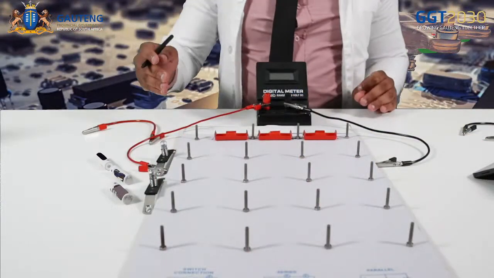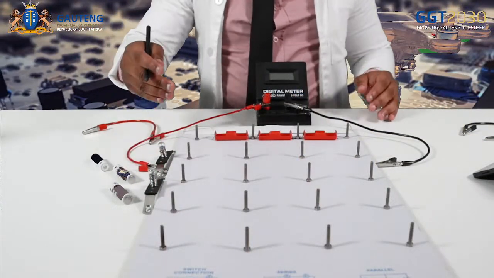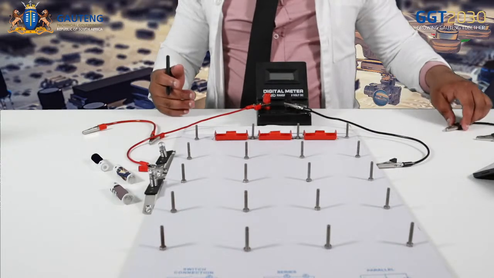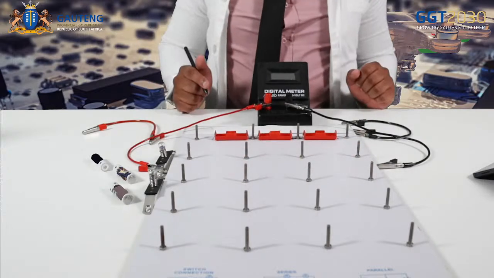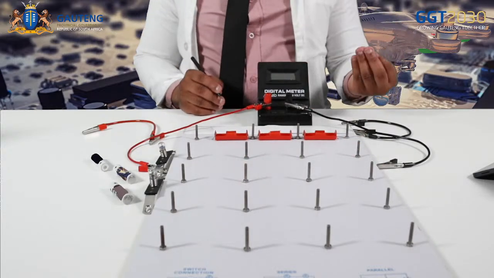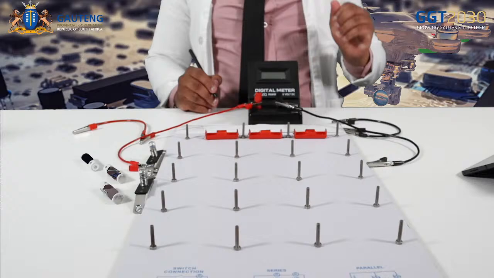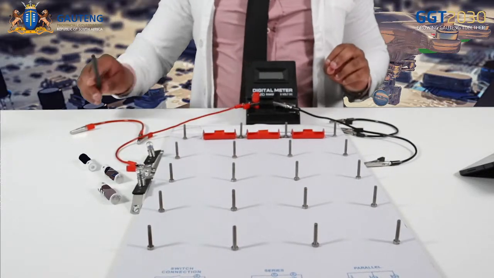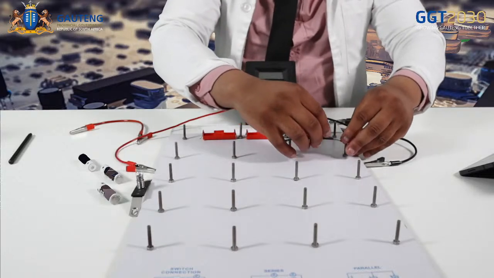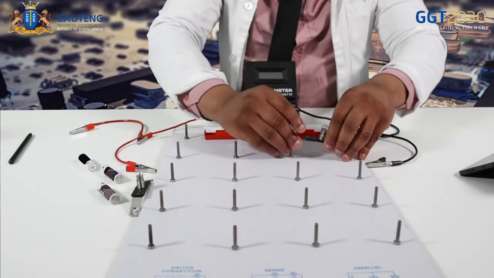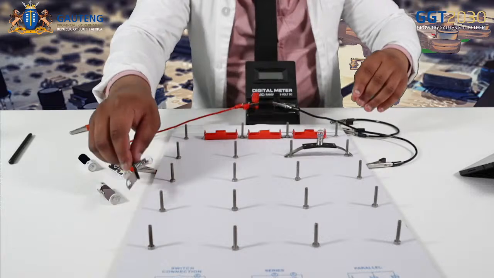We have 3 cells, we have 2 light bulbs, we have conducting wires, and also we have our voltmeter and the circuit board. So now, step 1 was saying set up a series circuit with 1 cell and 2 light bulbs. That's what we're going to do now, with 1 cell and 2 light bulbs.